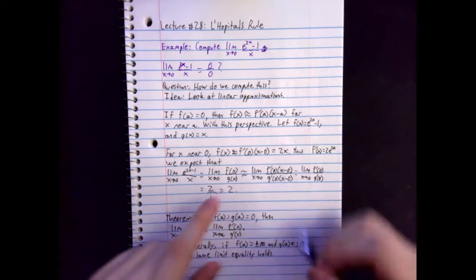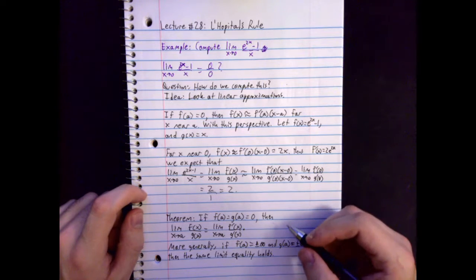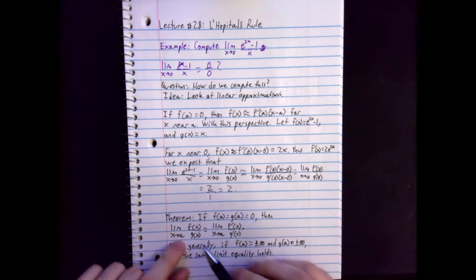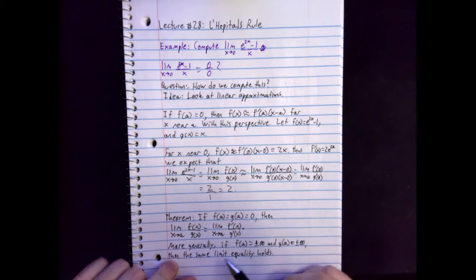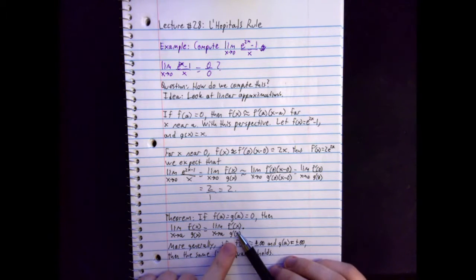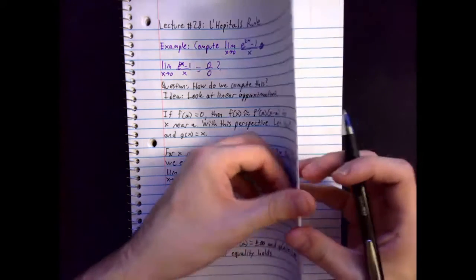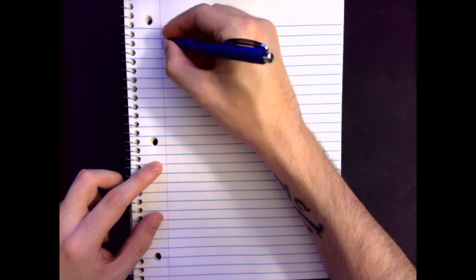So basically, if you have an indeterminate form, then you can compute this limit by taking derivatives in the numerator and the denominator. So maybe let's clarify what we mean by an indeterminate form. Definition.